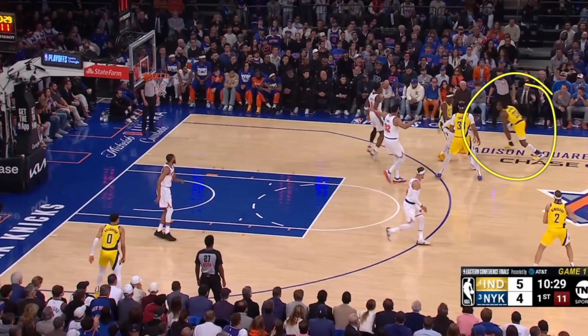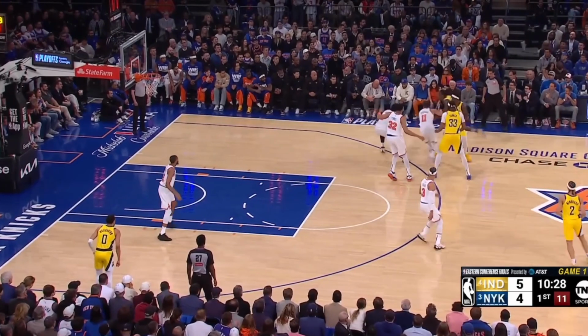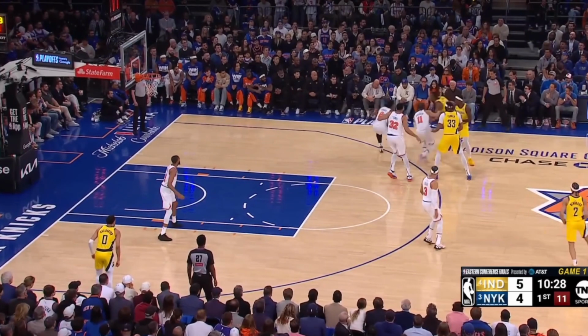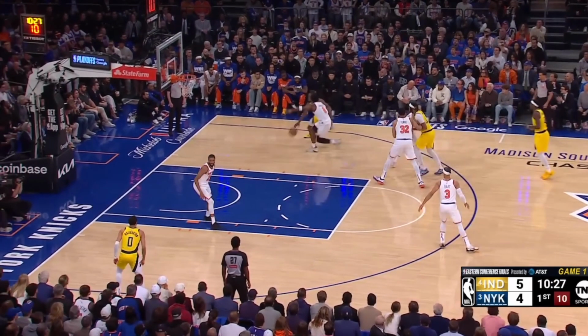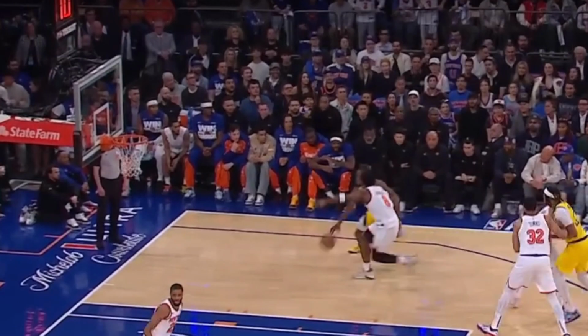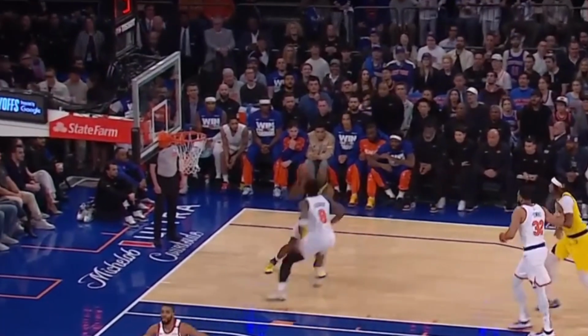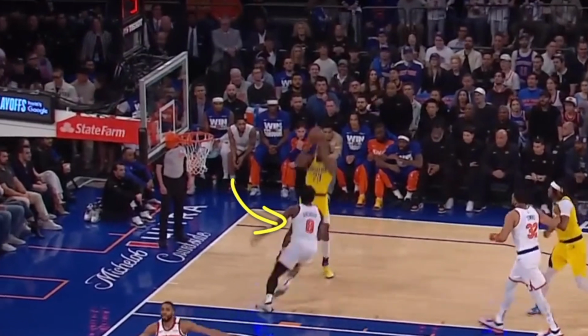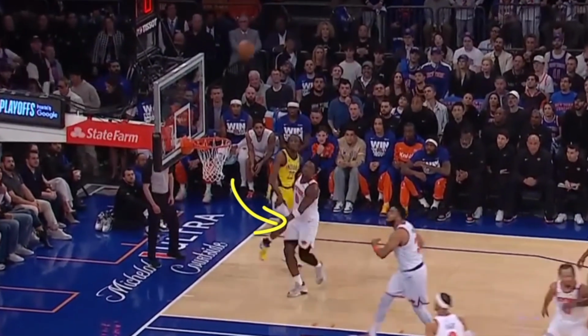Let's check out Aaron Nesmith. Okay, so right here, he receives a pass, and he's attacking that right side. Right now, it's OG Anunoby who is picking him up, and he attacks that right side really hard. However, there is one thing that OG Anunoby is doing that will allow Aaron Nesmith to be able to score in this situation. I'm going to put it into slow motion. When Aaron Nesmith pulls up for this shot, there's two things that OG Anunoby is doing that allows him to hit this shot right here.